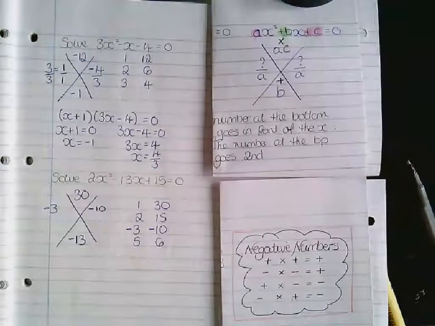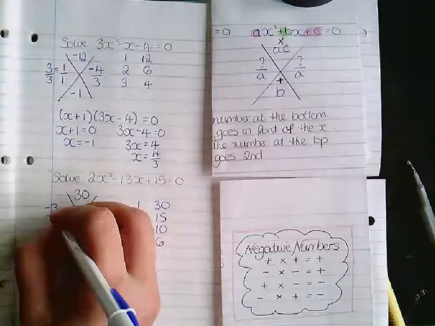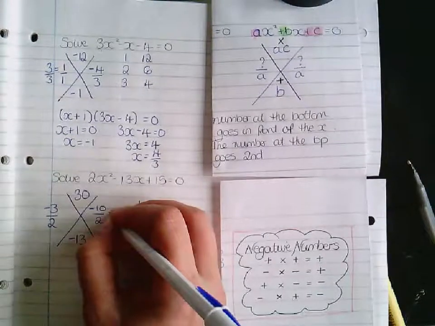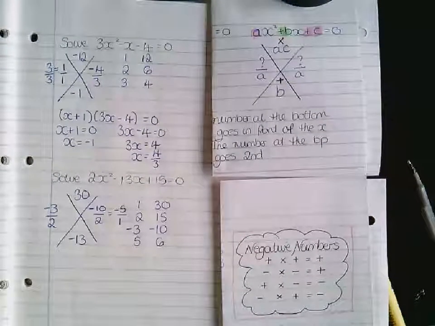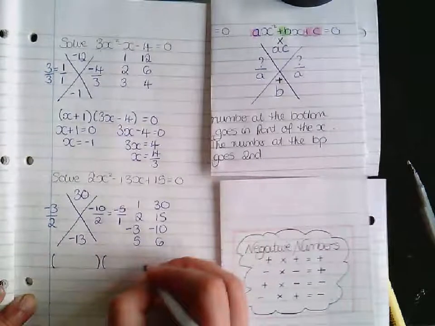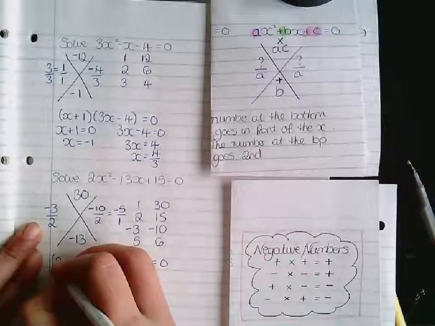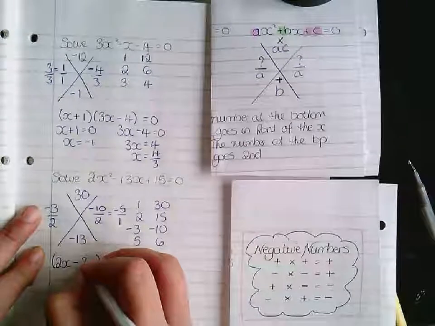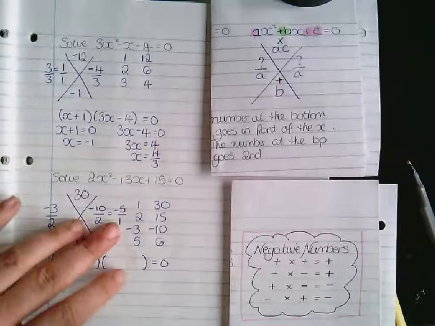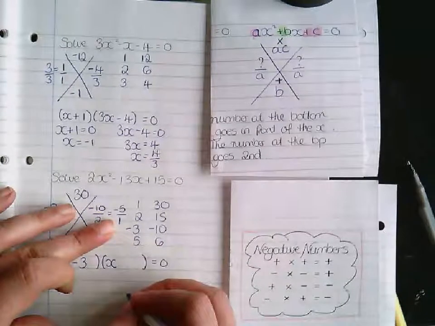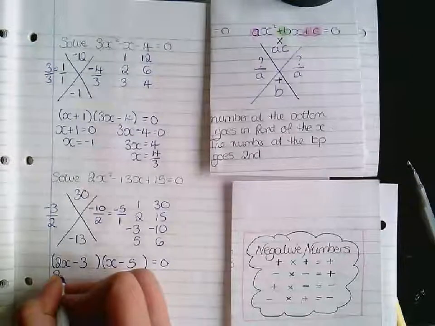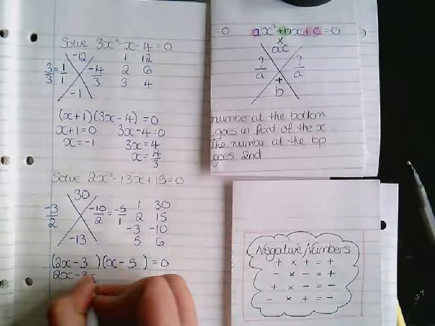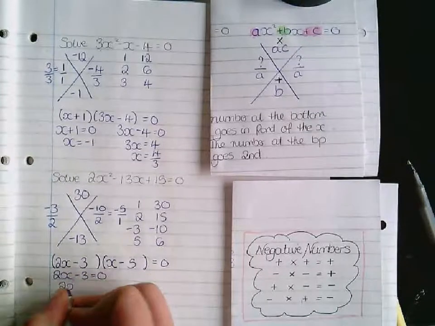I now divide it by the number in front of the x squared. I divide it by 8 and simplify where I can. Okay, now for the brackets. Number at the bottom goes in front of the x, the number on the top goes afterwards. I can now put each bracket equal to 0 and solve.